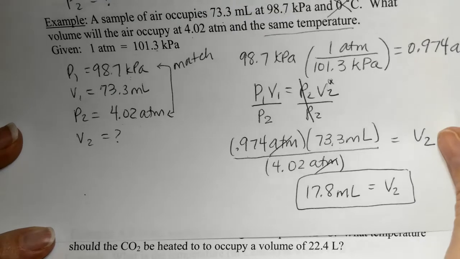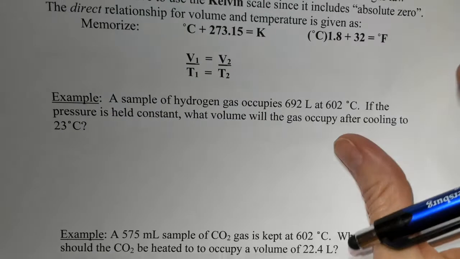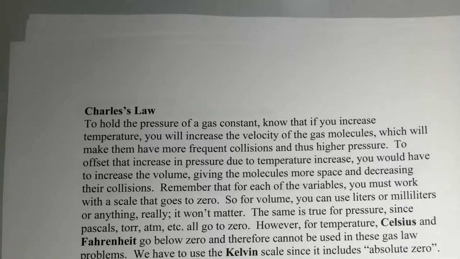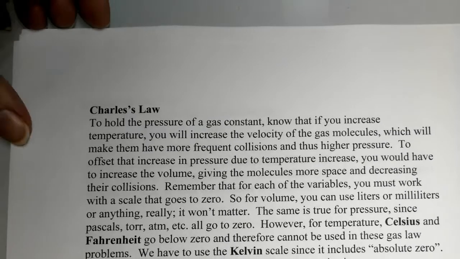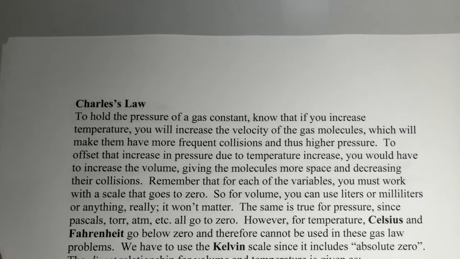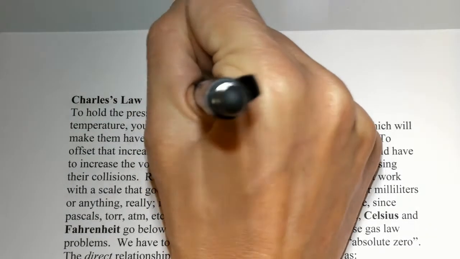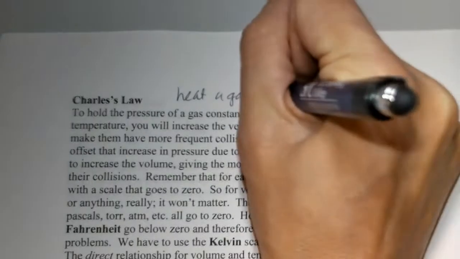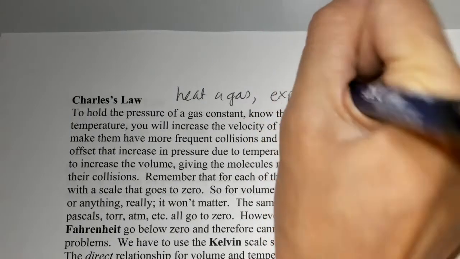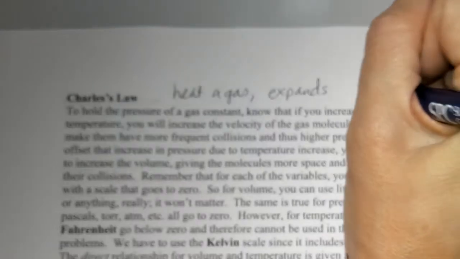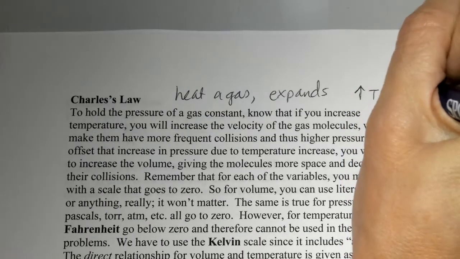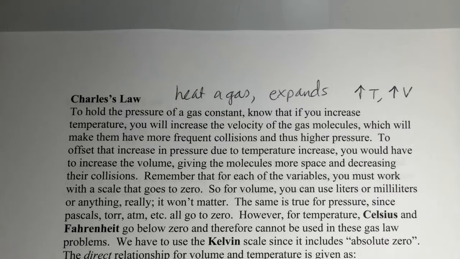So these questions probably seem pretty familiar, again, just making them slightly harder with the unit conversions. Charles' law was another type of question we looked at in intro chem, and this one looks at the relationship between volume and temperature. Most students know this kind of intuitively, that if you heat a gas, right, you raise the temperature, it will expand. So if I increase temperature, the volume is also going to increase. That's a direct relationship, right? As one goes up, the other goes up.